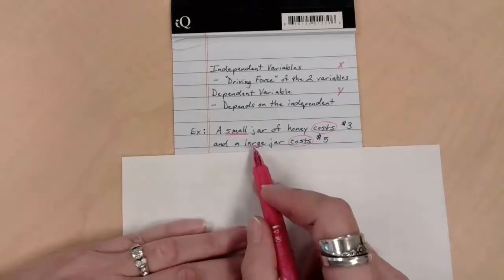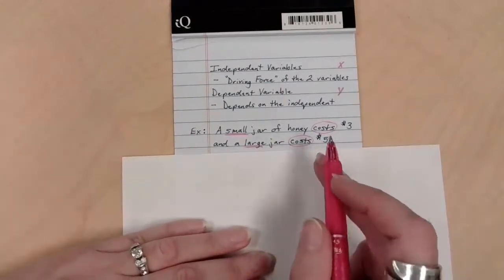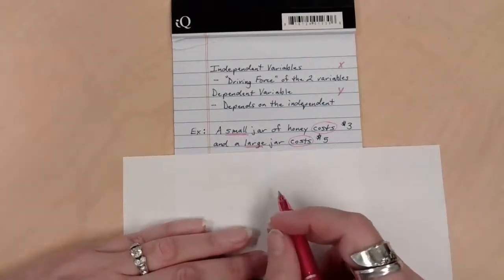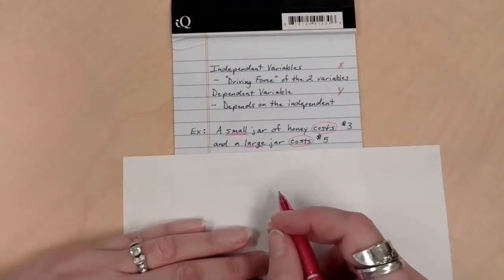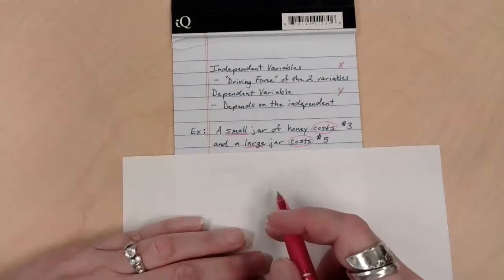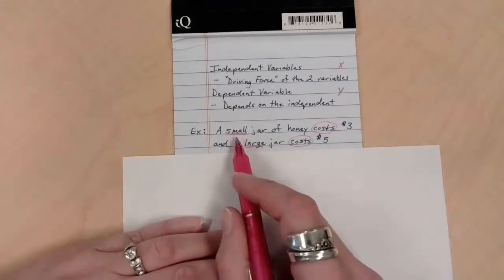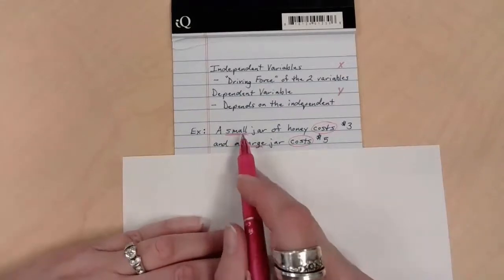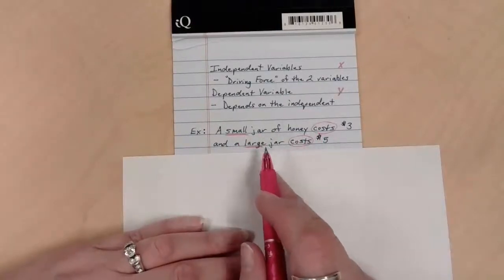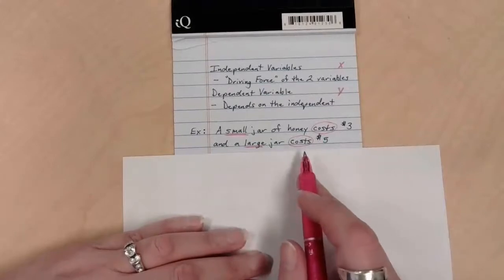Does the size of the jar depend on the cost? Does the cost depend on the size of the jar? For most people, one of those sentences makes more sense than the other sentence. Again, another way to think of this is if and then. If it costs $3, then I have a small jar. It sort of makes sense, but it's more likely that I'm going to say if I have a small jar, then it's going to cost me $3. If I have a large jar, then it's going to cost me $5.